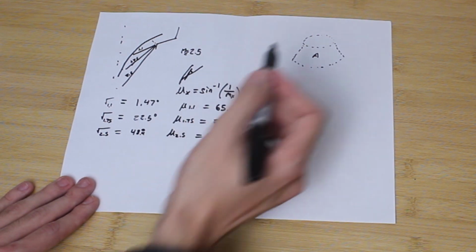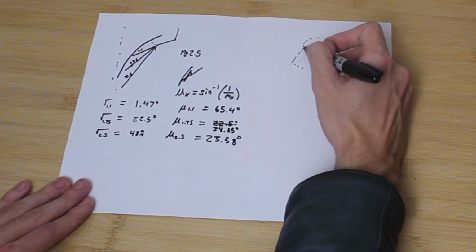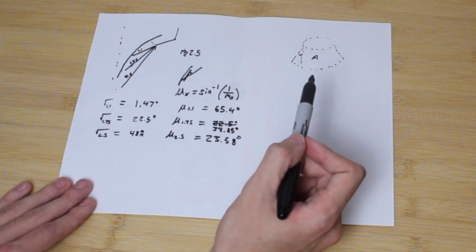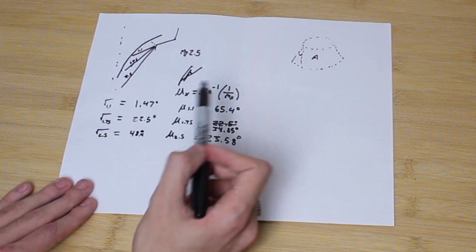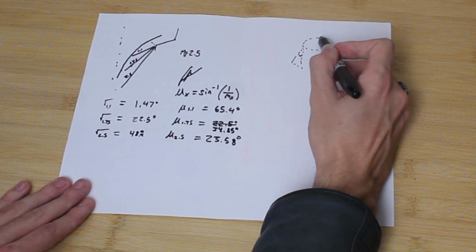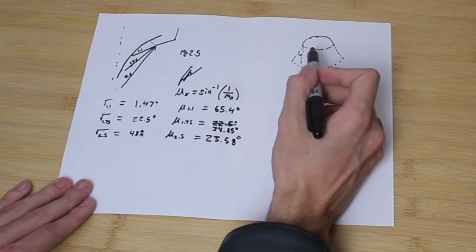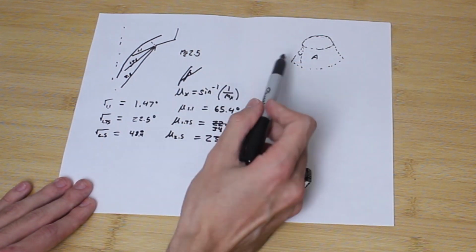And additionally, we know what the angle is there, because the spike, this inside circle here, is where this frustum shape intersects the spike.